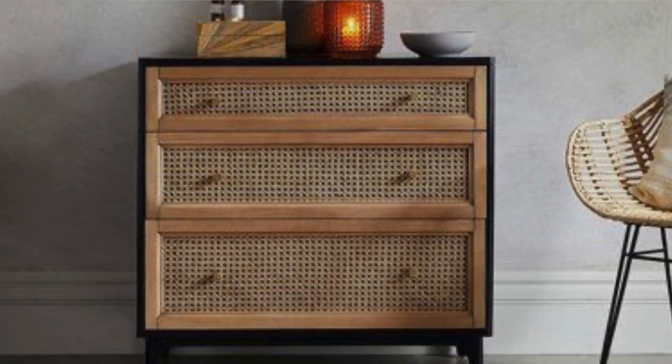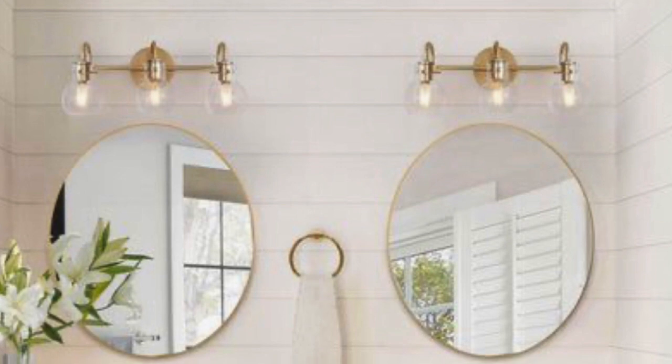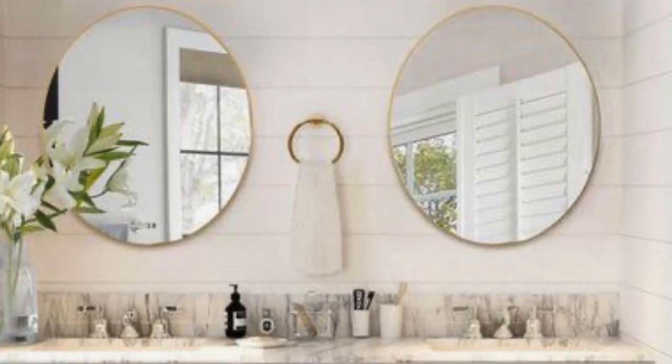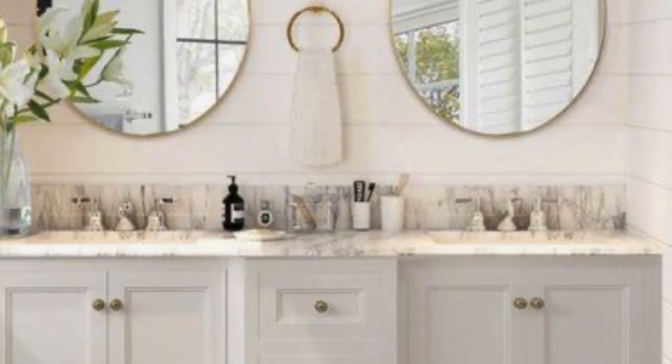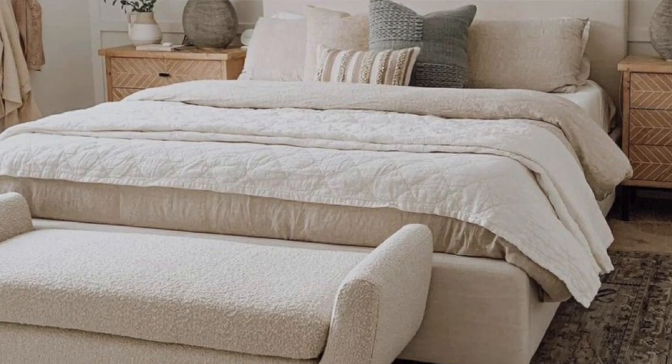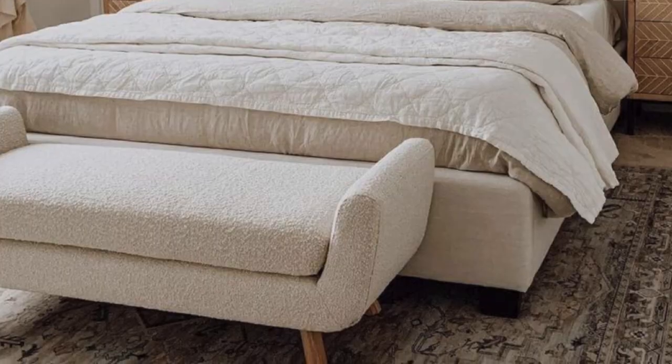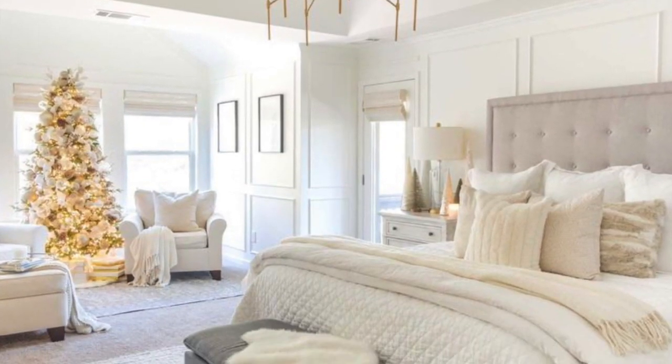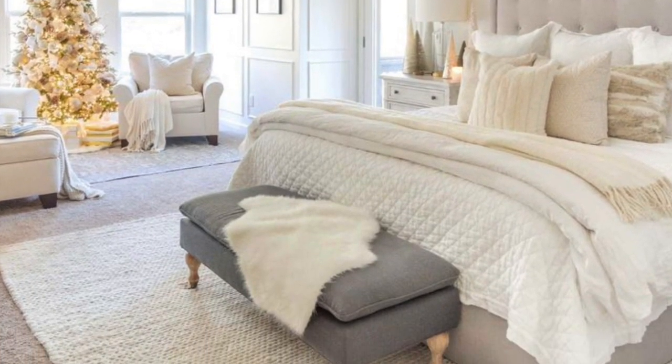Another way to break up a room that might feel a little bit too monochromatic is by changing the finishes, whether it's the hardware, the legs, the lighting, or the frame of the mirror, and even the curtain rod. Changing these finishes to something like black or gold might bring a little bit more light and a lot more dimension and texture to a monochromatic space.